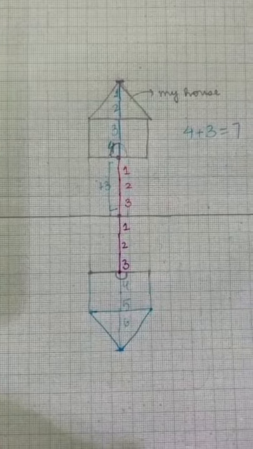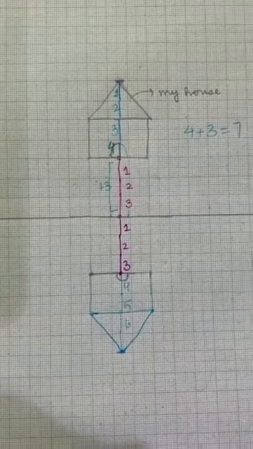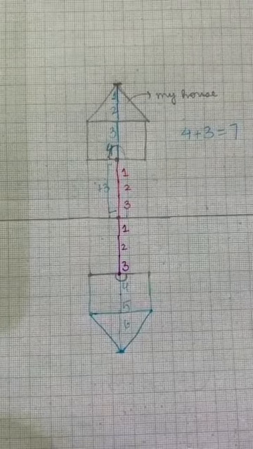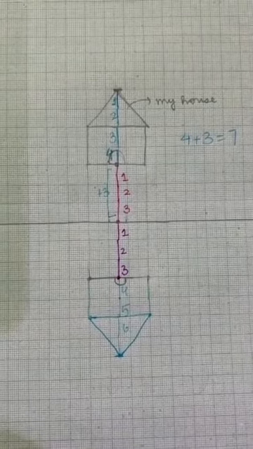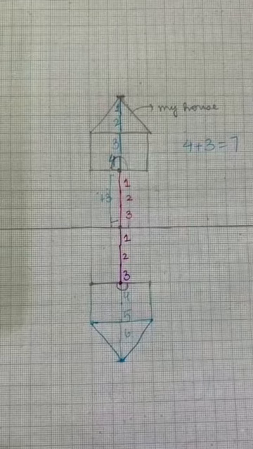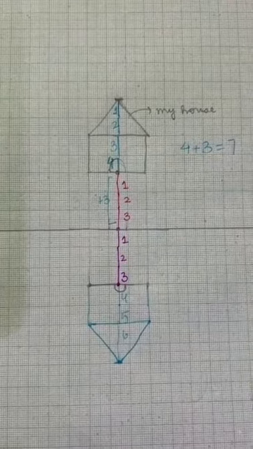I wonder if you can do this activity. You can try making a house, a castle, even some irregular pictures, and do it yourself. Have fun experimenting.